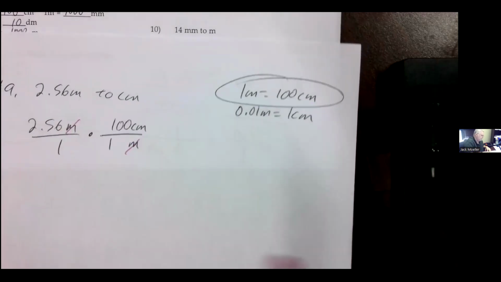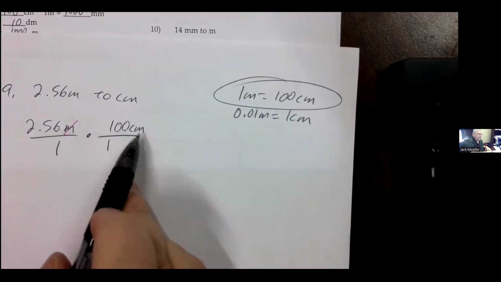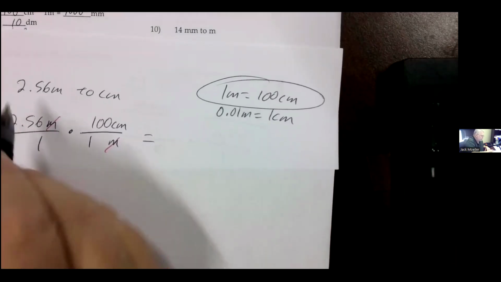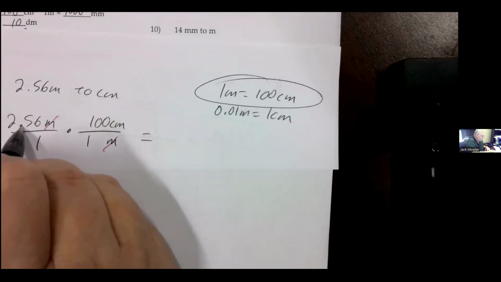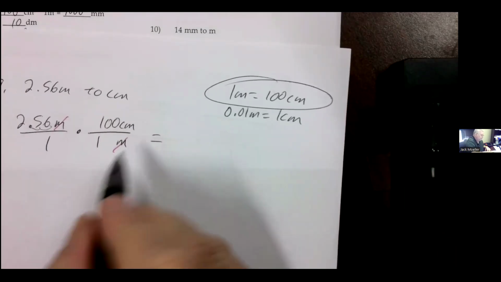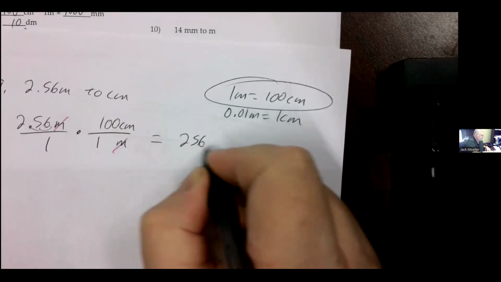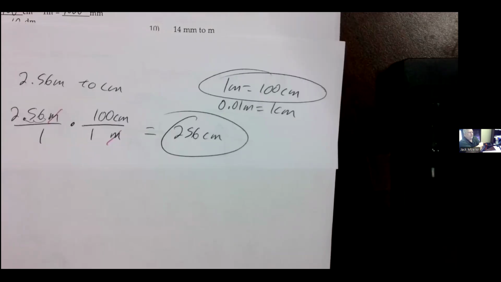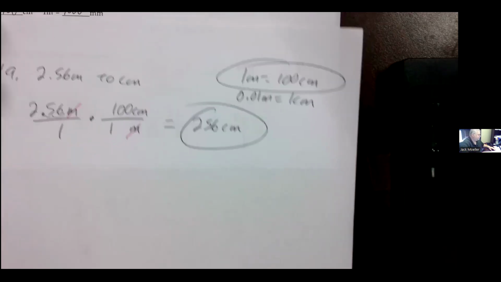Meters cancel. We're basically just doing 2.56 times 100. If you're multiplying by powers of 10, you're just moving the decimal. If you're comfortable with that, great. If not, go on the calculator, do 2.56 times 100, and you're going to get 256. Good.